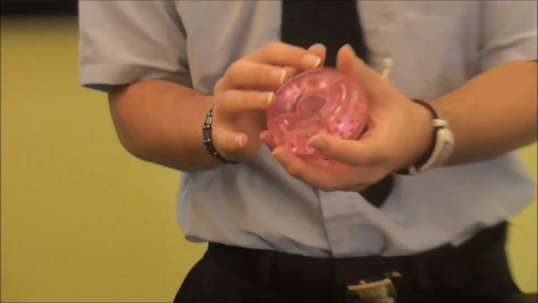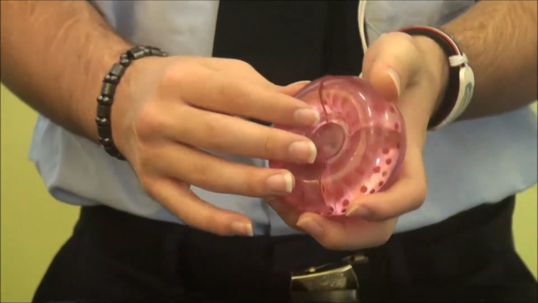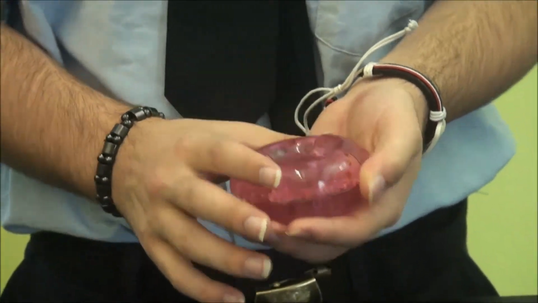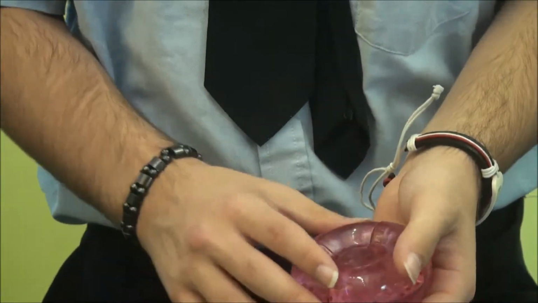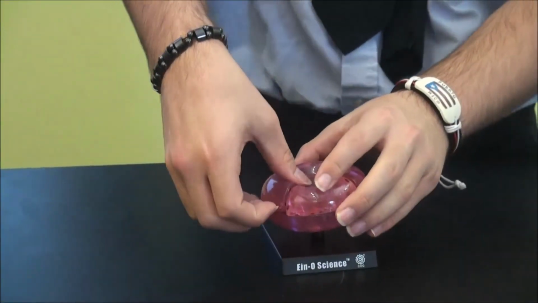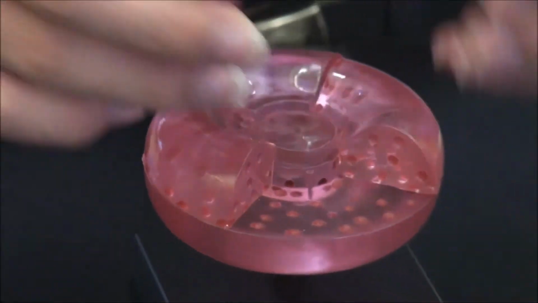Now, all cells have a cell membrane, and the cell membrane acts like a barrier. This right here would be the cell membrane, and it acts like a barrier for the cell. It keeps things inside the cell, like the hemoglobin molecules, but it also lets things in. And right here, these little red dots are hemoglobin molecules, and this is the red blood cell.